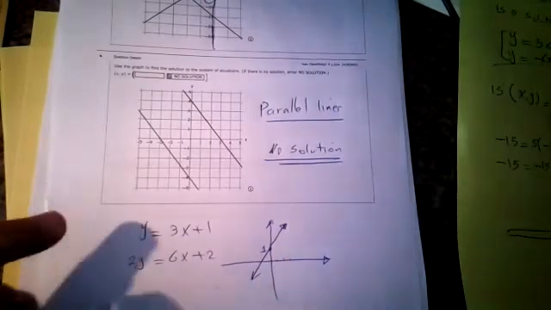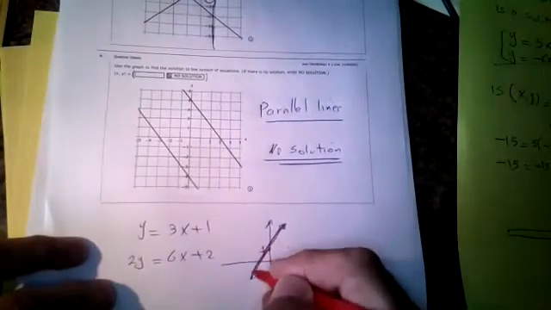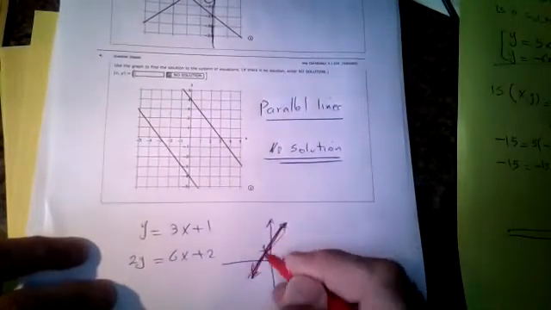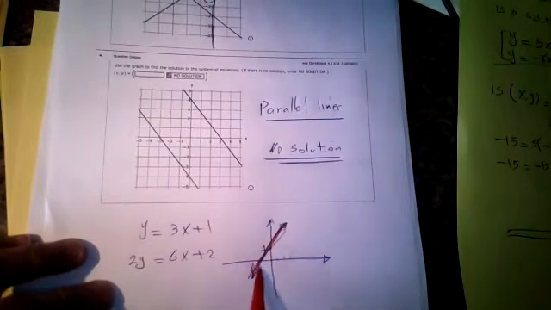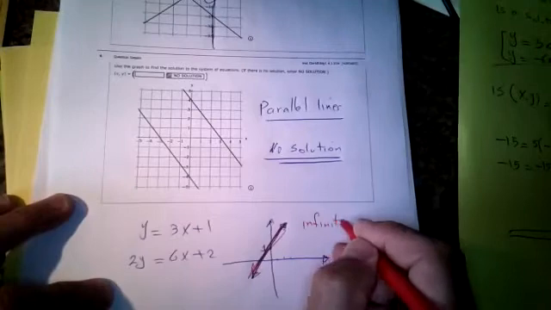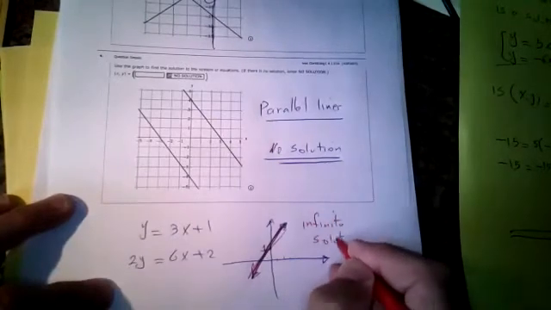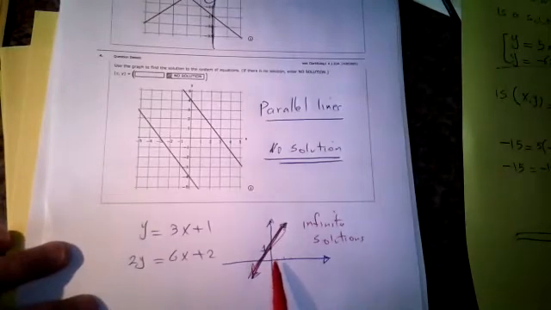And when you graph this one, you have the same line too. See, these two lines coincide. They both fall on top of each other. You see that? So how many points do they touch each other? Many, many points. So for a problem like this, you just say infinite solutions because they touch each other at so many points.